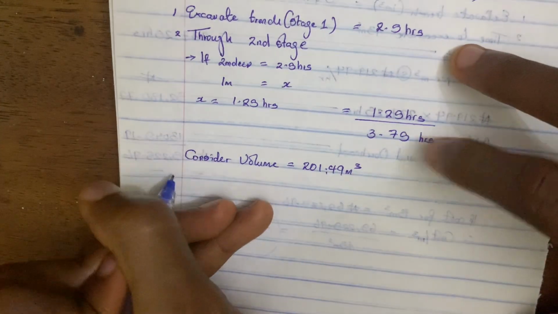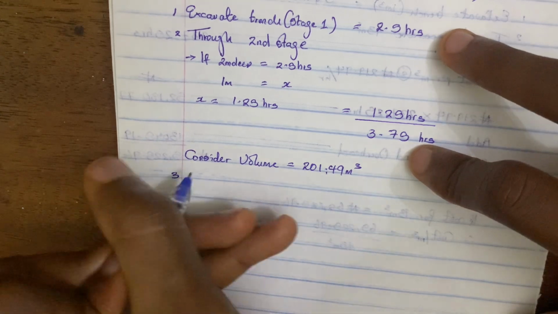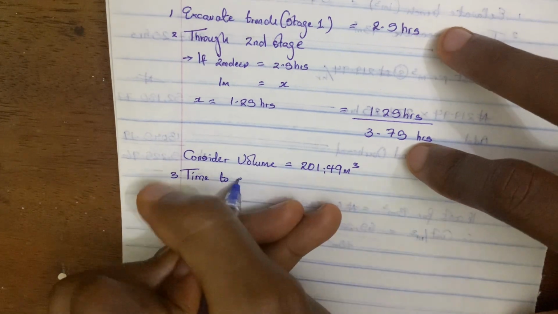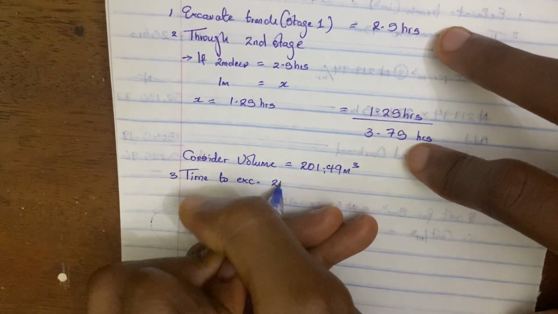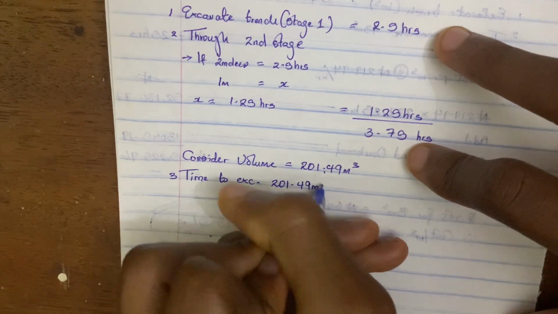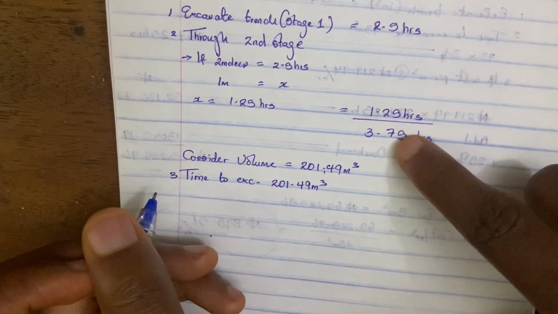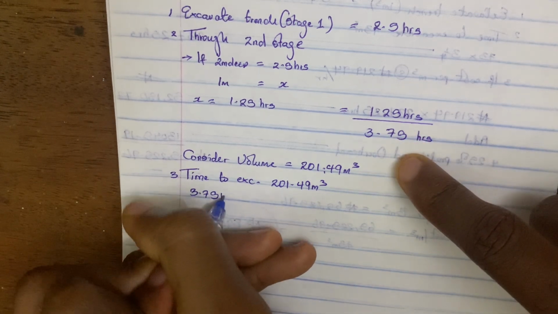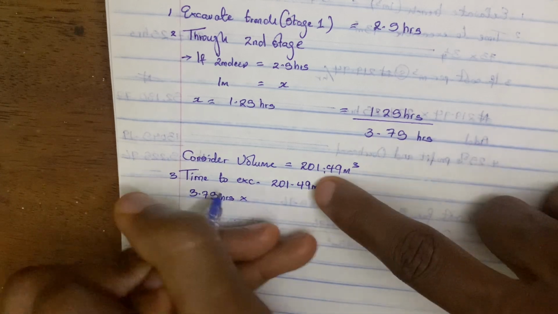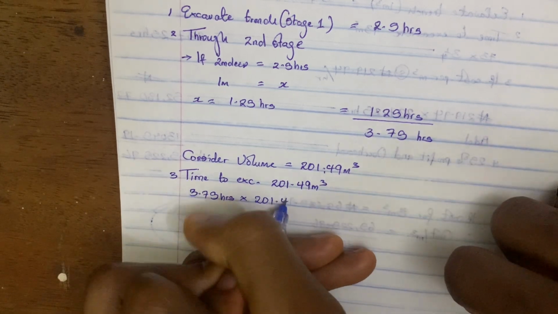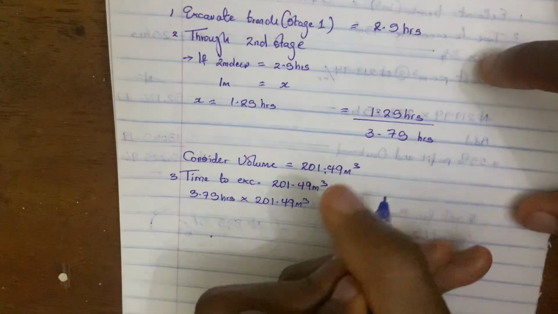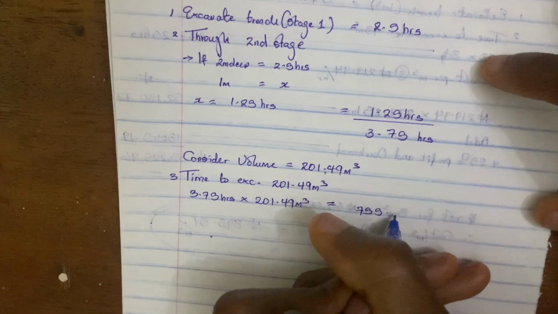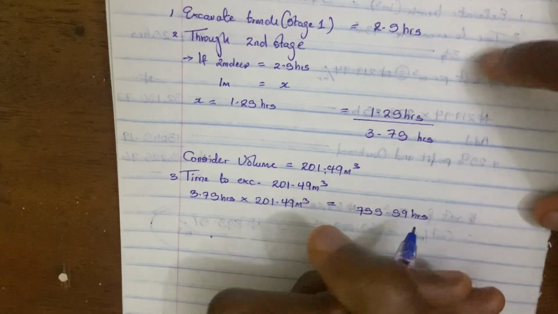So we'll say time to excavate 201.49 meter cube will be equal to 3.75 hours multiplied by the total volume, and that will be equal to 755.59 hours.